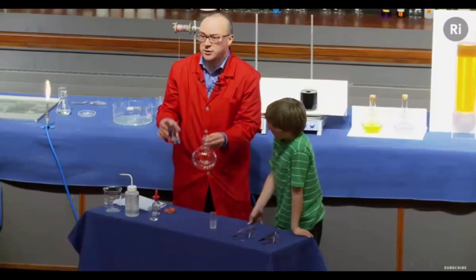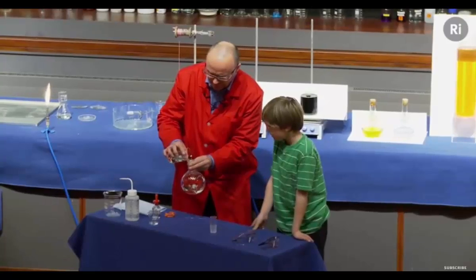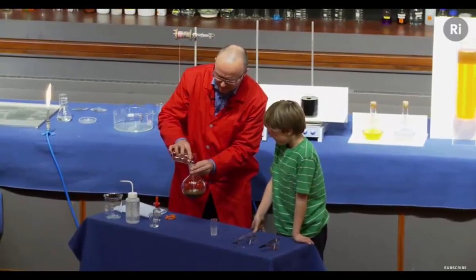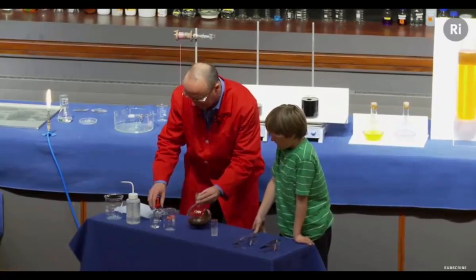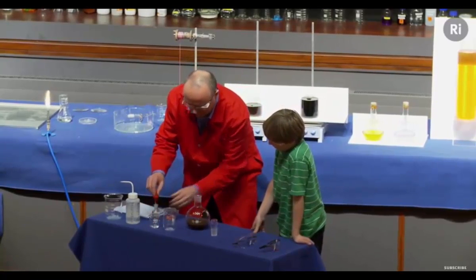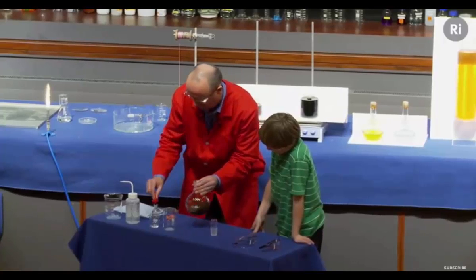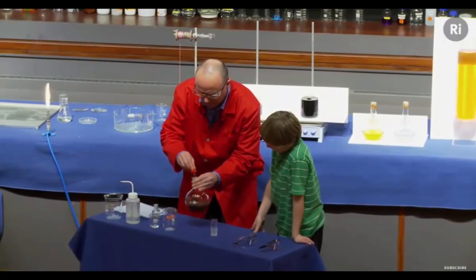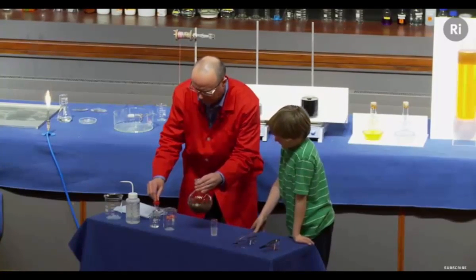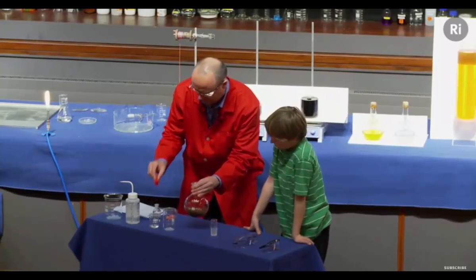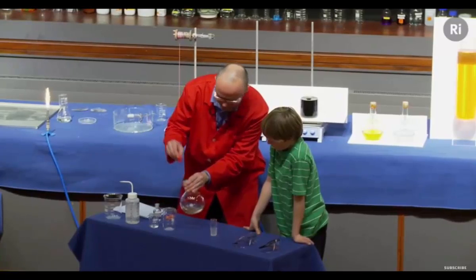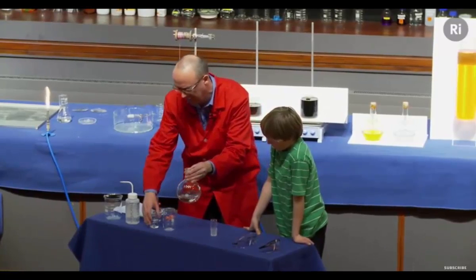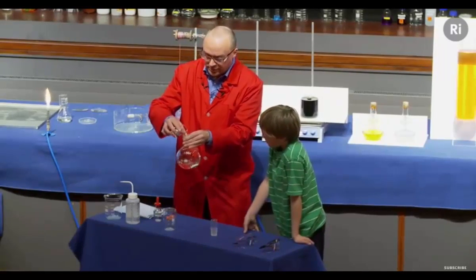Now what I'm going to do is to add some sodium hydroxide. That's now formed a sort of very dark brown, almost a black material. So I'm now going to add more ammonia. And again, I'm going to add ammonia until the liquid goes back to being colourless. This takes a moment or two. There we go. And then finally, I'm going to add some glucose.